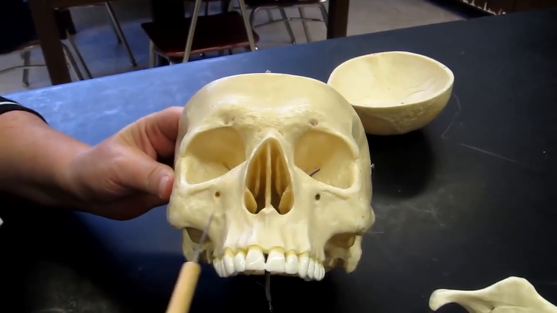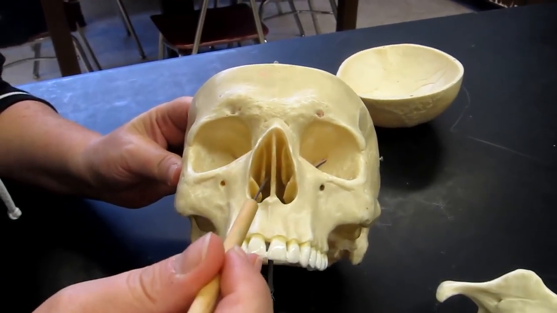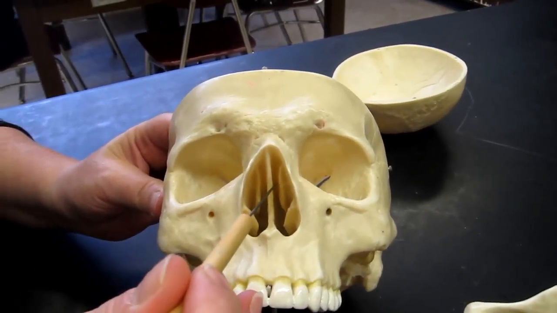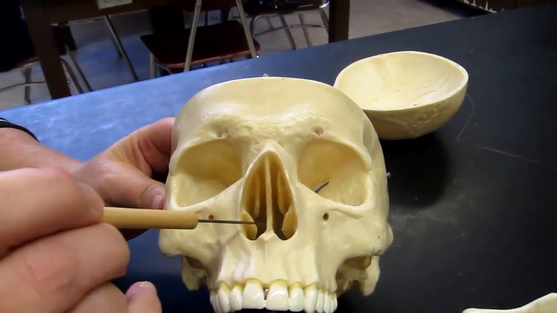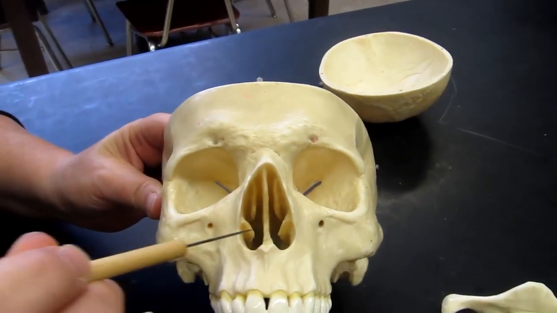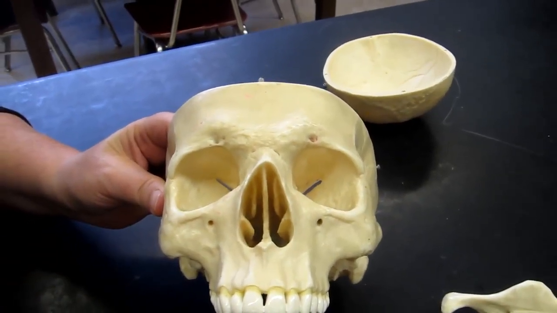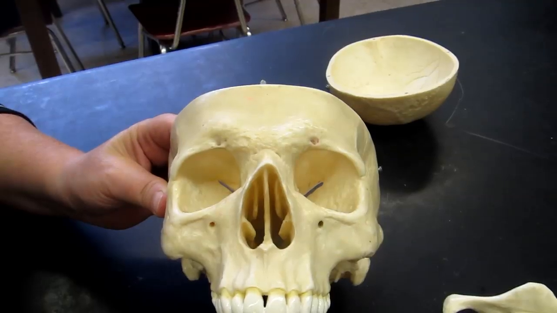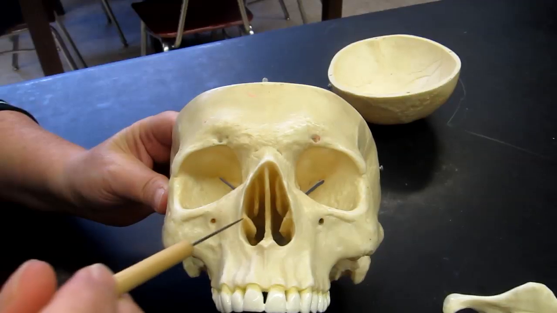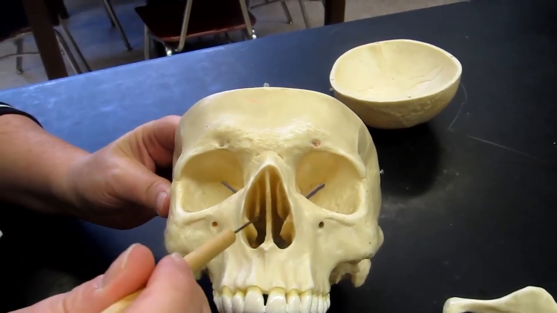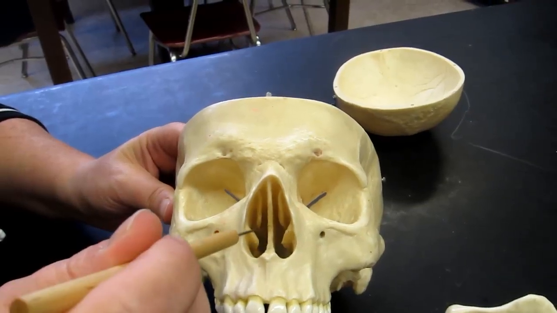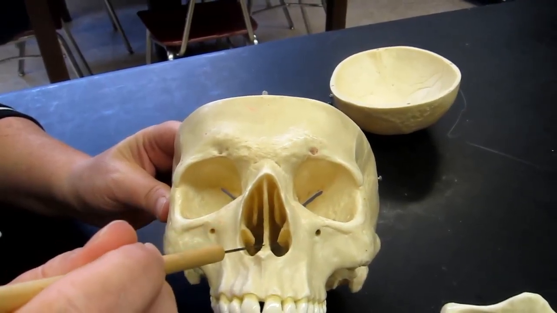We're going to start at the midline, and look at this structure here, and this structure here. Now these two structures together make up what's referred to as the nasal septum. You've probably heard of someone having a deviated septum, and if they do, that means that these two bones meet at an angle instead of being vertical as you see them here.